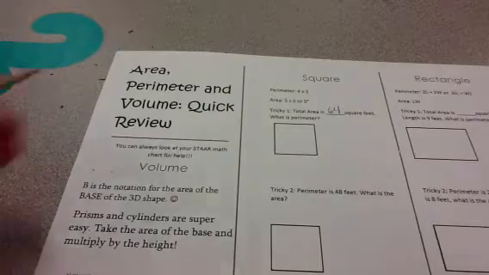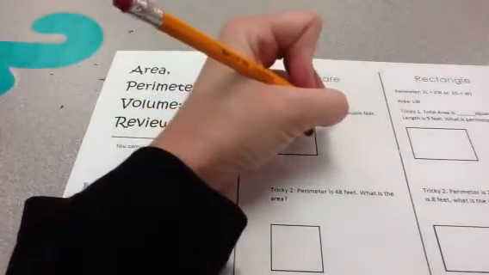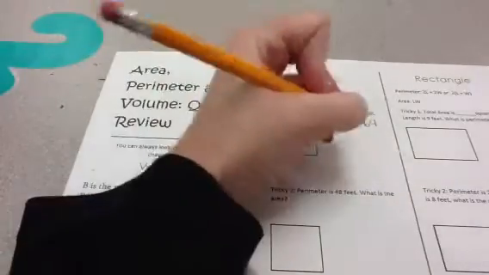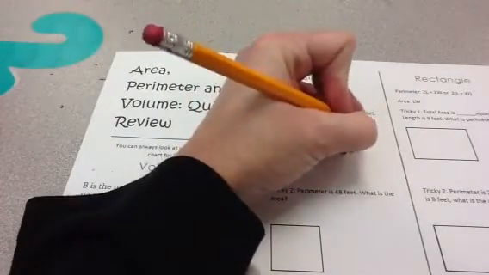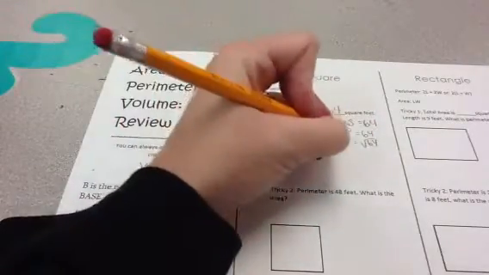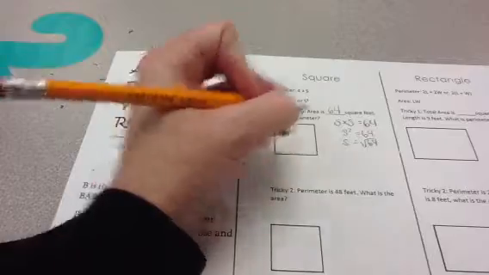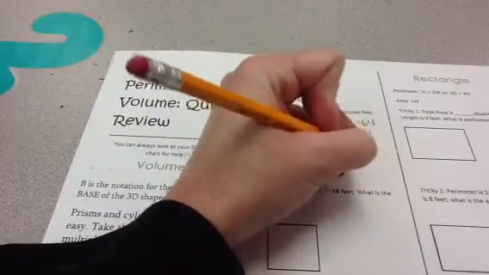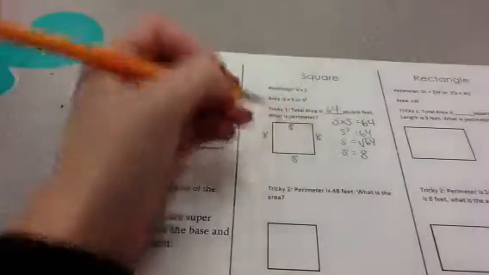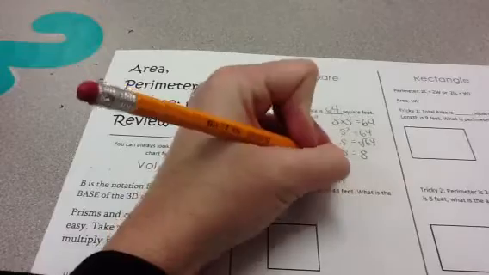The first thing we have to do is figure out what times what equals 64, or s squared equals 64, so we have to take the square root of 64. That's going to give us the side. So that means that one side equals 8. To find the perimeter, we do 4 times 8, which is 32.